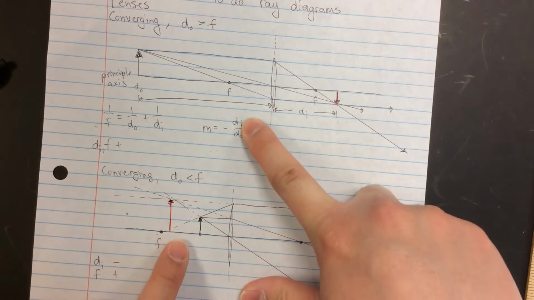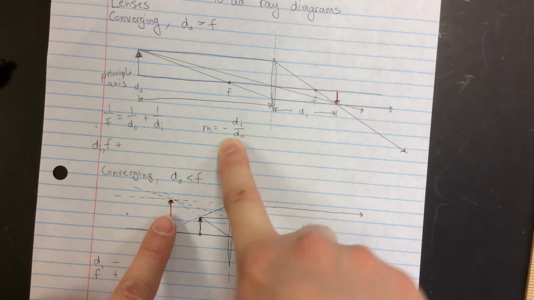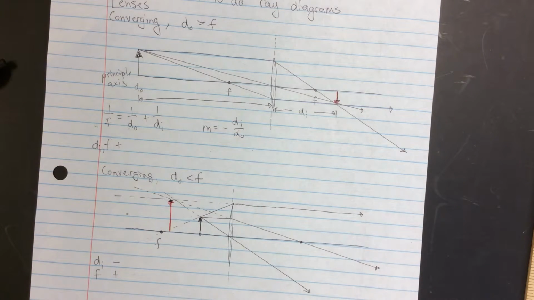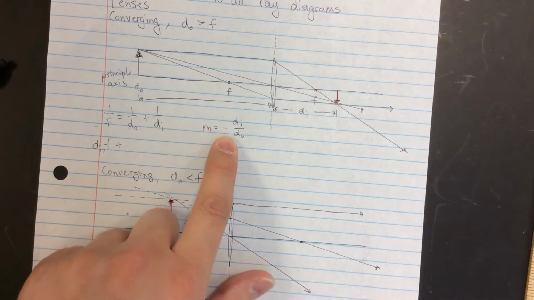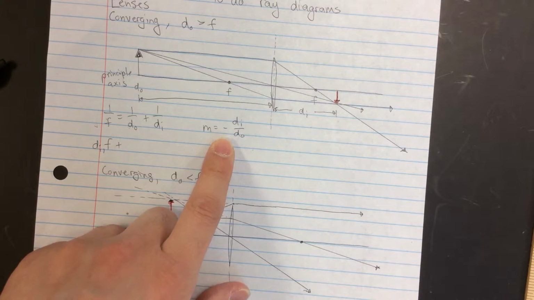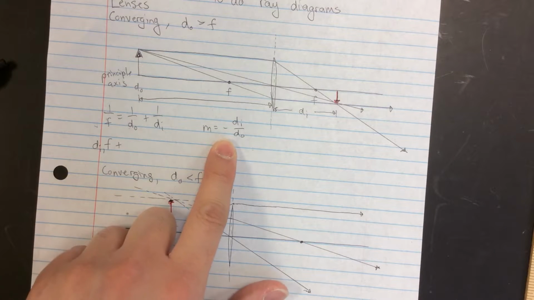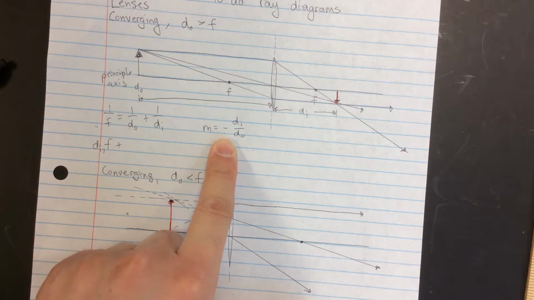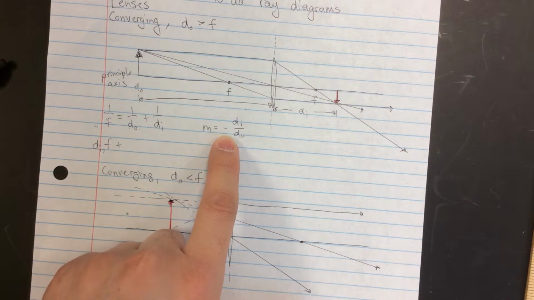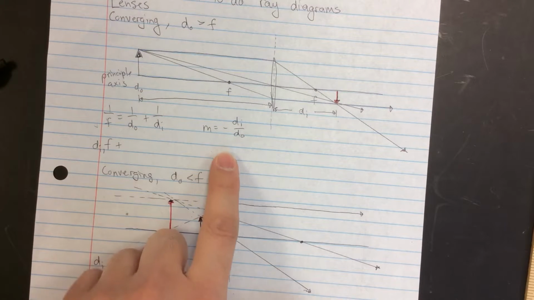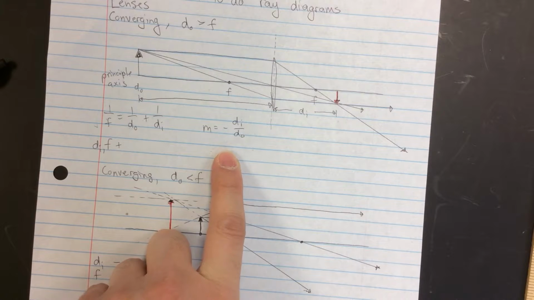You can find that your image, notice the negative. The negative means that it's going to flip. If this is a negative number, it's an inverted image. If this becomes a positive number, then it's an upright image. One thing that tells you is that in order to ever have an upright image, one of these has to be negative. It's going to be your image distance, meaning that only virtual images are upright and all real images are always inverted.